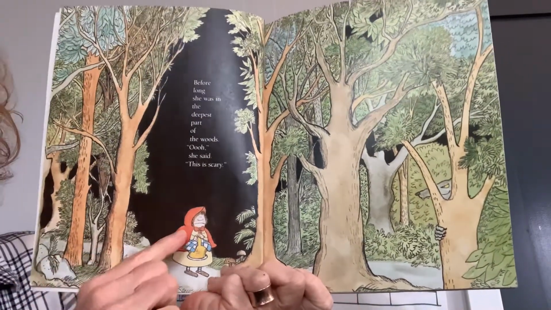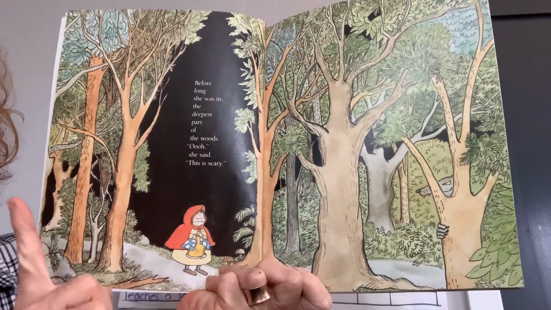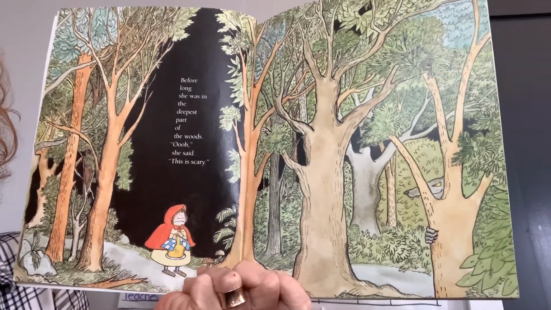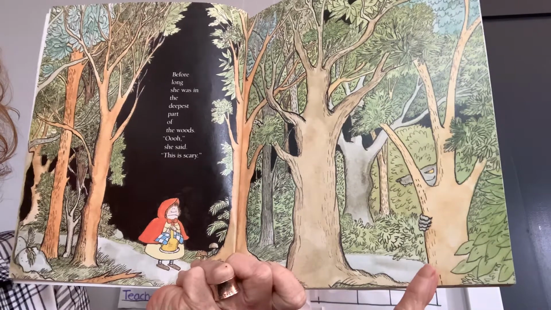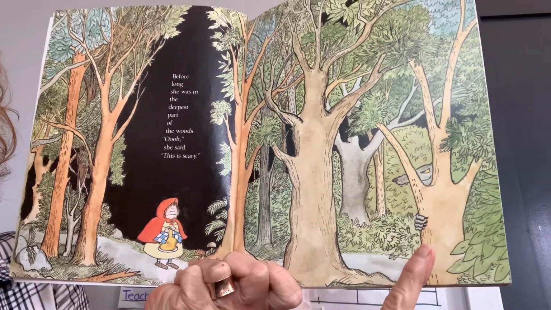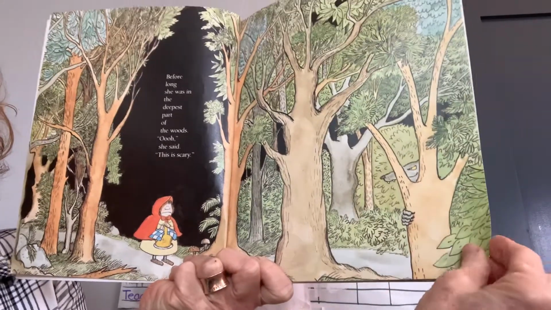Oh, there's Red Riding Hood, but I do see another character. Do you? Yes, I think it's a wolf.